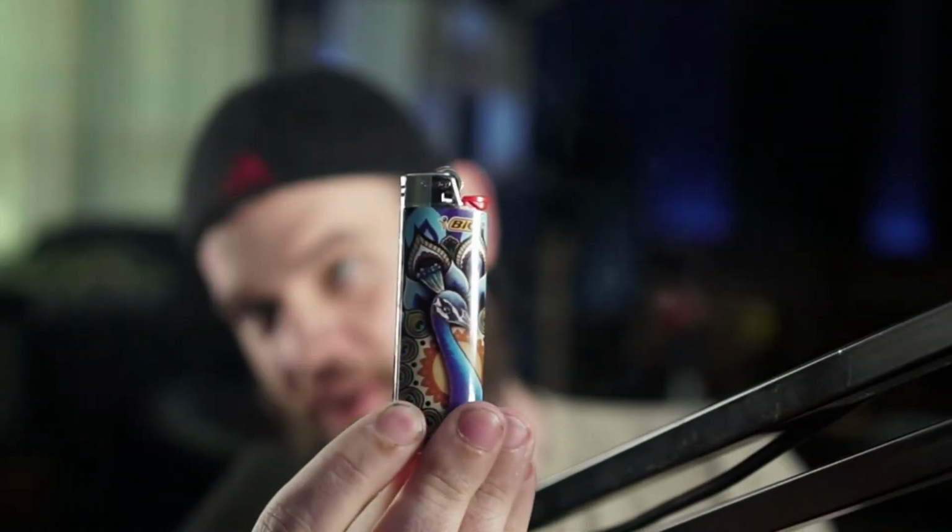First things first. Smoke 'em if you got 'em. Check out this cool lighter I got. It's like a fancy stoner peacock. It's pretty cool, huh?